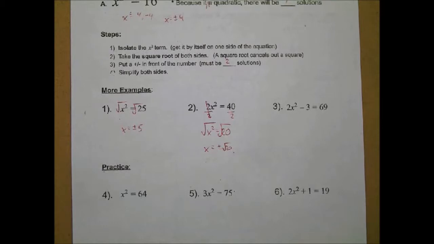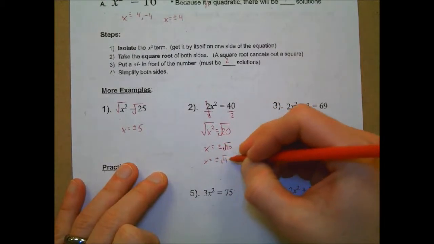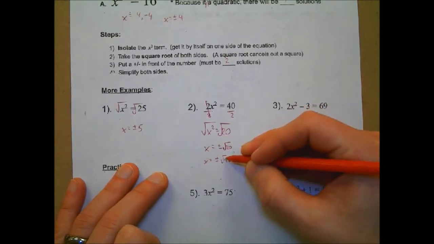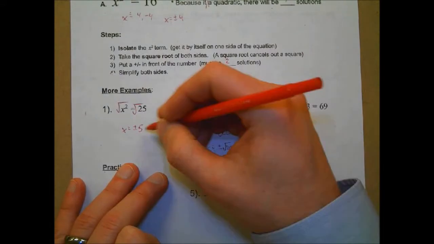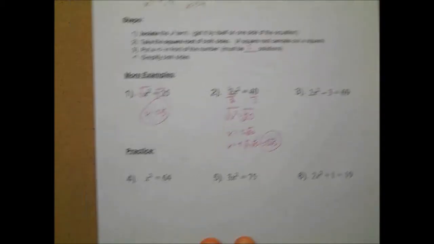4 and 5. So we're going to say x equals plus or minus the square root of 4 times the square root of 5. What is the square root of 4? 2. So it's plus or minus 2 times the square root of 5. So that's our answer there. I'll zoom in some on that so you guys can see it maybe a little bit better.